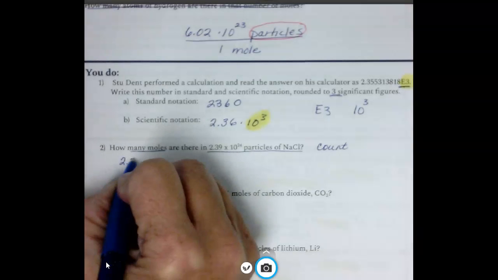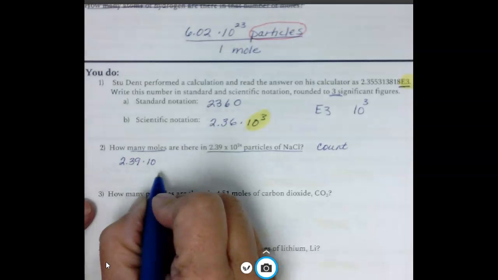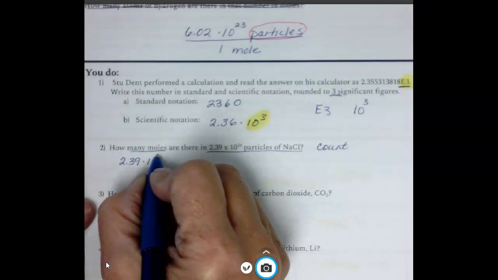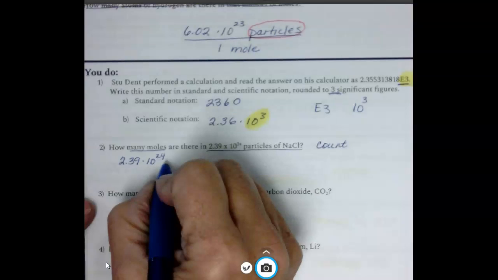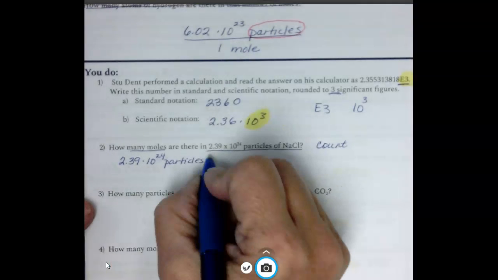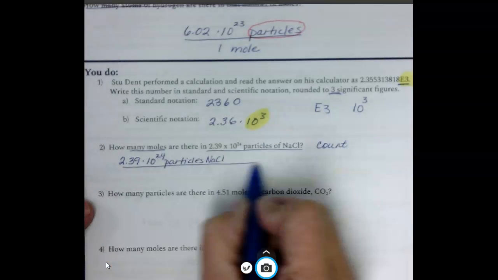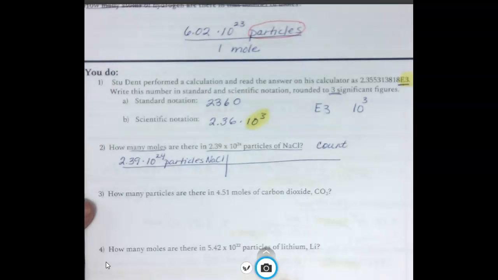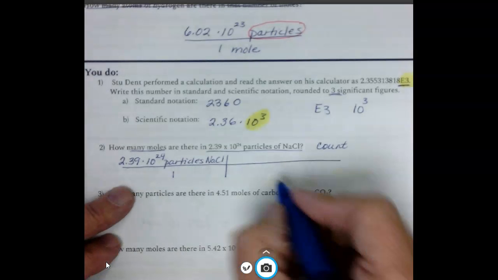But we're still going to put it on: 2.39 times 10, and I use the dot instead of the multiplication symbol, just because I think it's easier. And again, this is particles of NaCl. And to make some of you guys happier, I will put a railroad track in here, and I want to know how many moles.